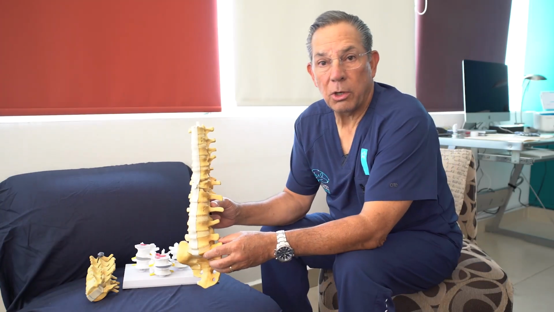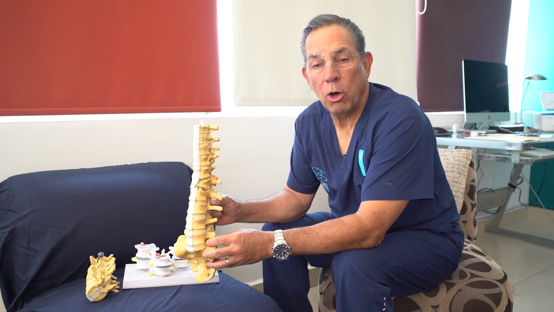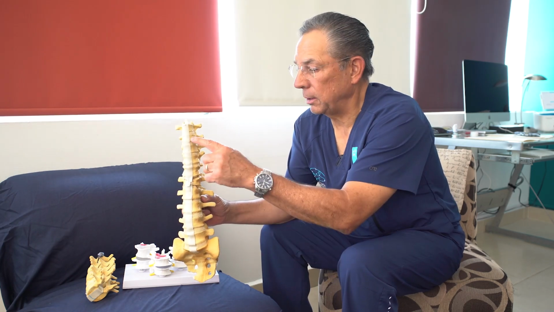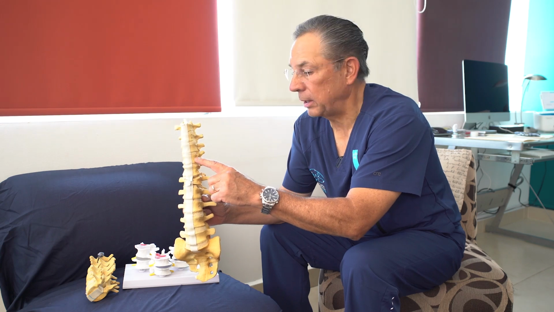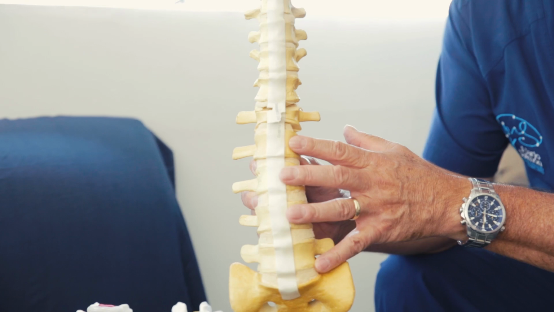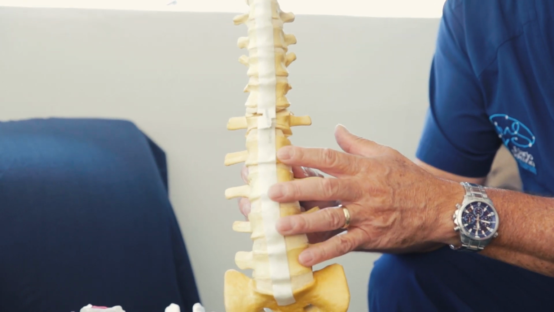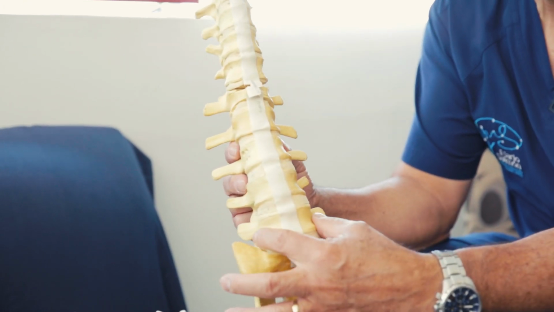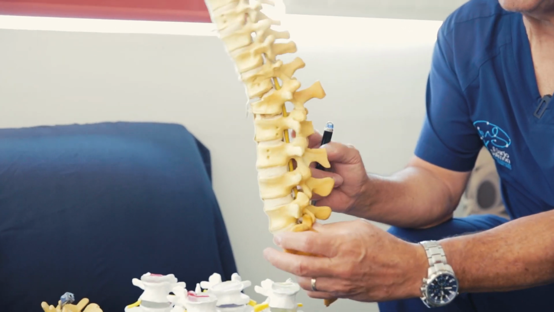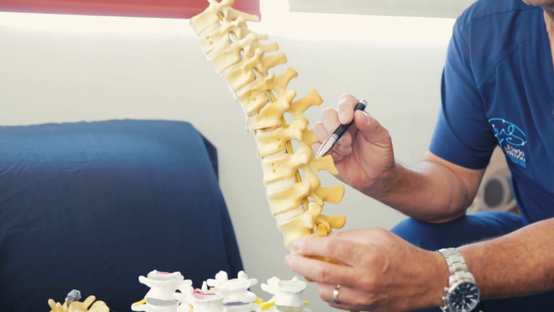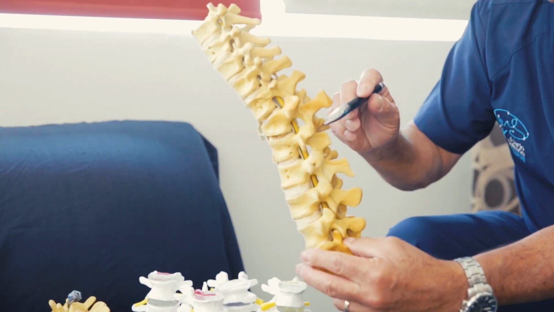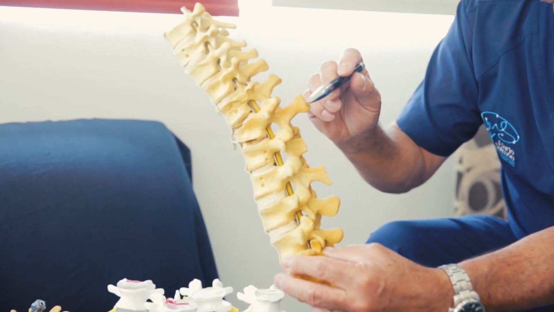Well, now we're going to talk about the lumbar spine, the lower back, okay? This is a model of the lower thoracic spine and the lumbar spine. We have 5 lumbar vertebrae. And like other vertebrae, they have an anterior part, which is called the body of the vertebra, and a posterior part, which is called the arch. And the arch is formed by the lamina here and the spinous process here, okay?